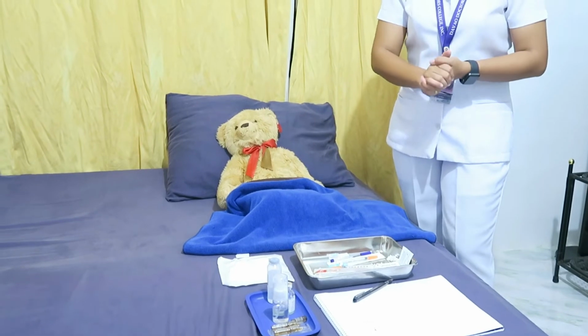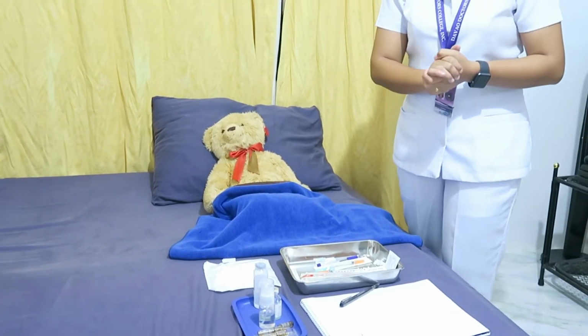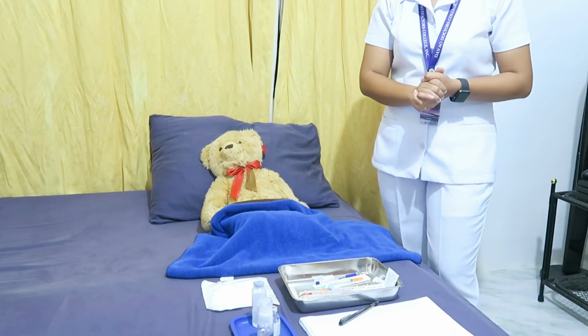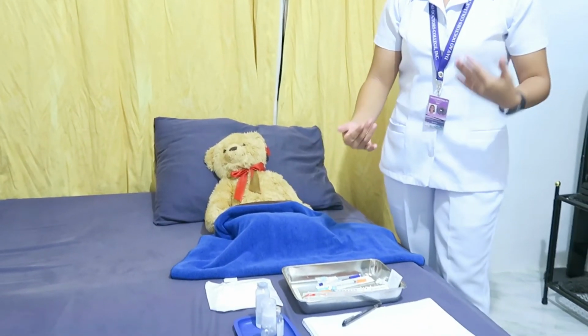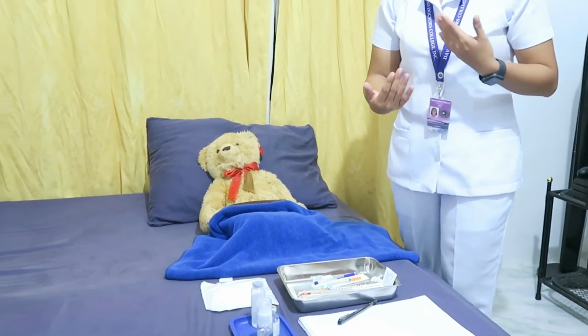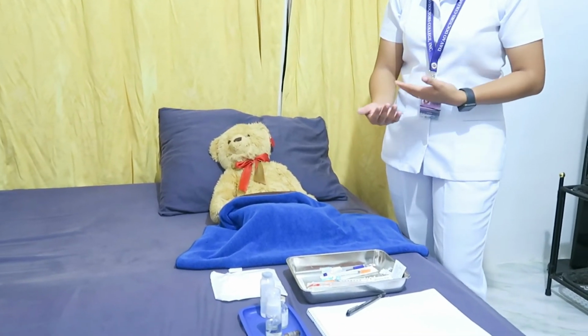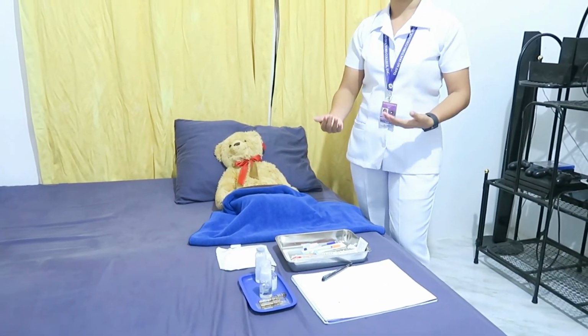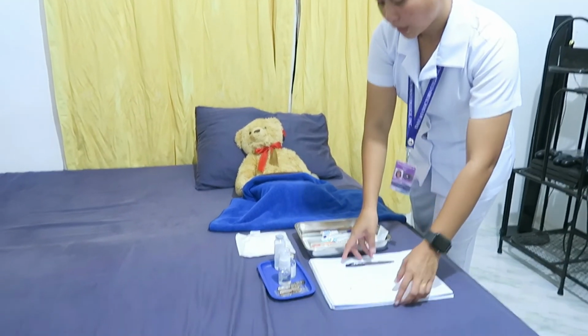Then the next is to assess the effectiveness of the medication at the time it's expected to act. The rationale for that is that some may experience anaphylactic shock or severe side effects. And after that, document all relevant information. The rationale for that is to secure the record and enhance proper endorsement. Now I am done documenting all the information.